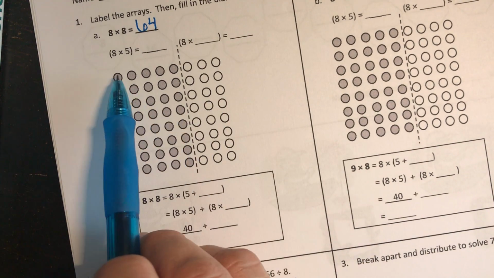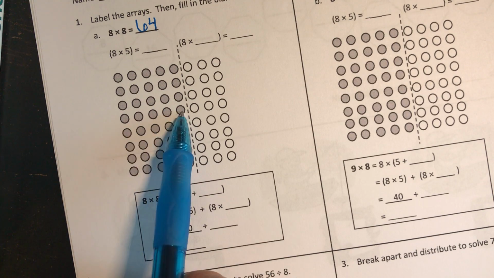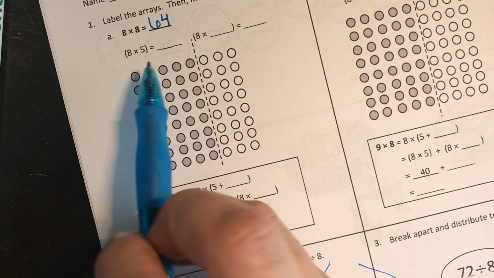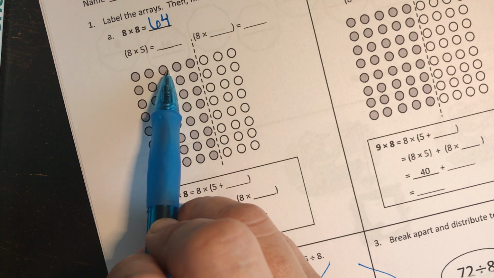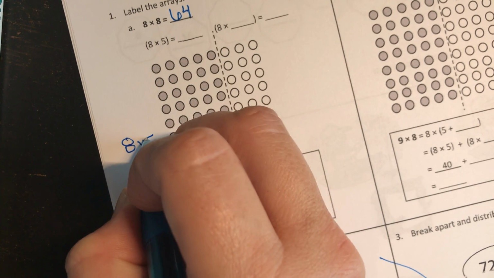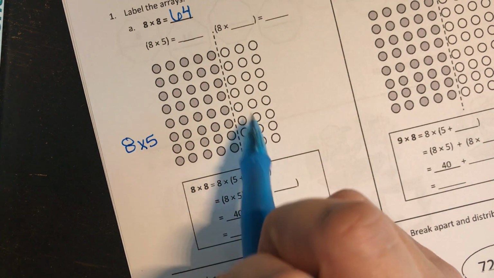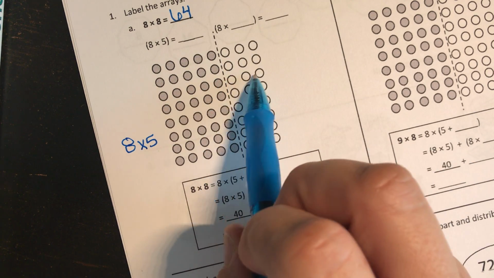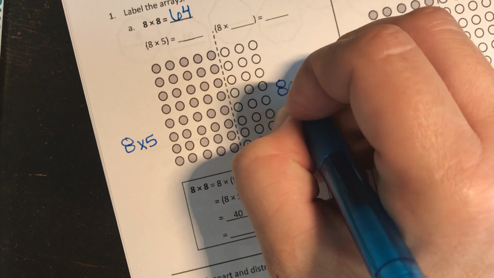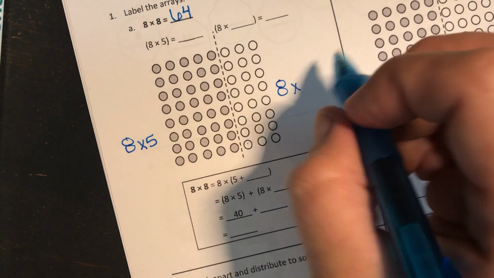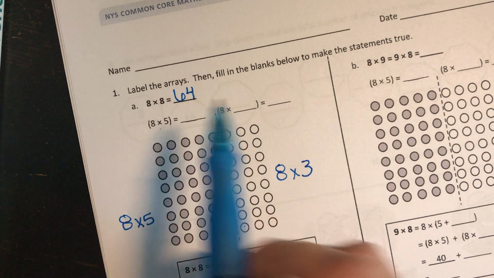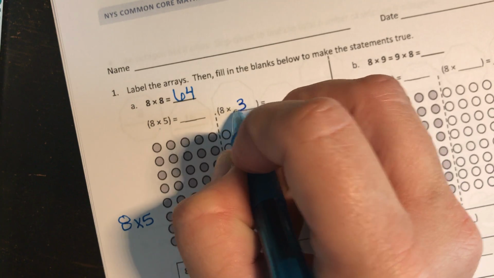So label the arrays. I see 1, 2, 3, 4, 5, 6, 7, 8 arrays, or 8 rows. In the dark gray, 1, 2, 3, 4, 5. So there are 8 rows with 5 in them. And this array on this side of the dotted line also has 8 rows. And there are 1, 2, 3 in each of them. Okay, so 8 times 5, yes. And then we just put our 8 times 3 there.